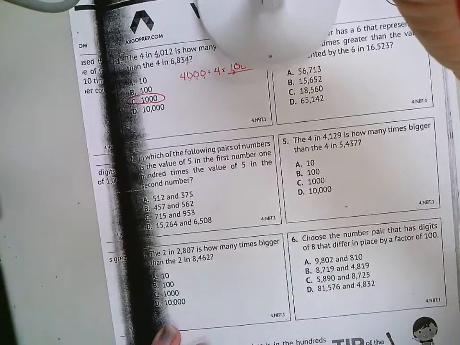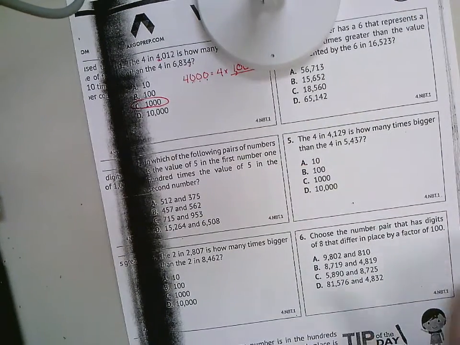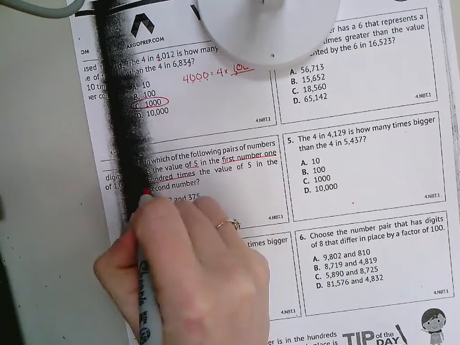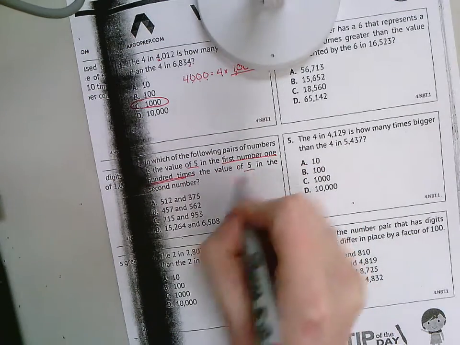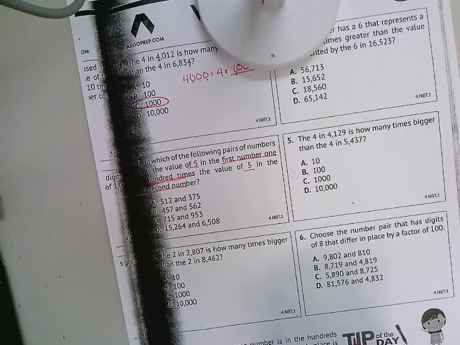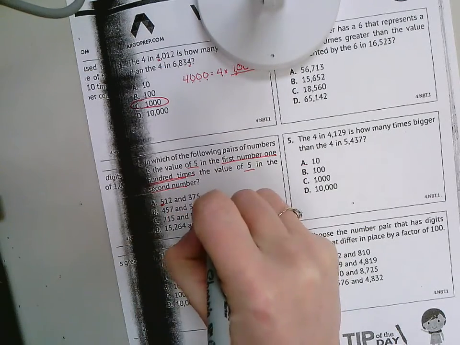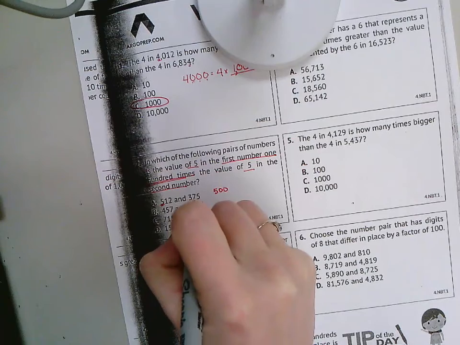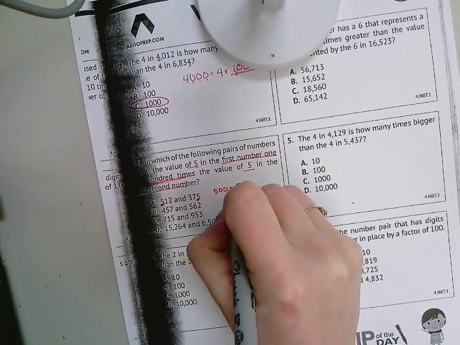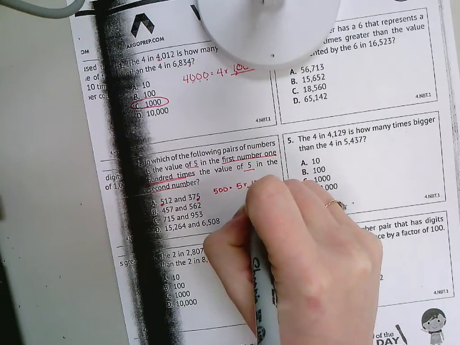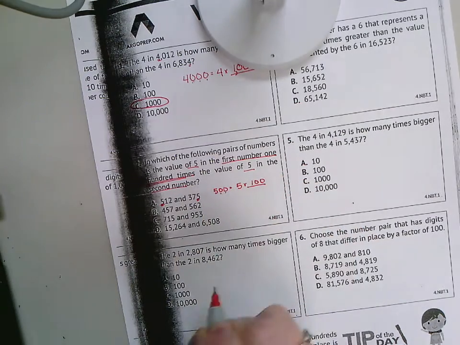Number 2. In which of the following pairs of numbers is the value of the 5 in the first number 100 times the value of the 5 in the second number? So I need to find the first number that's 100 times bigger. So for A, that 5 is 500, and the second one, that 5 is 5. And that would be 100, because I've got the 2 zeros.